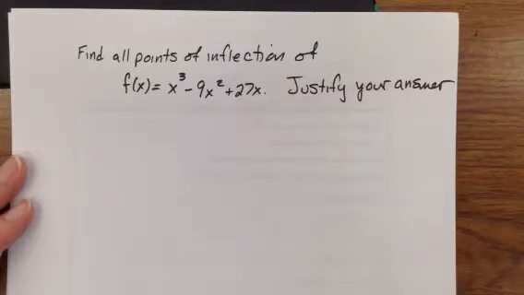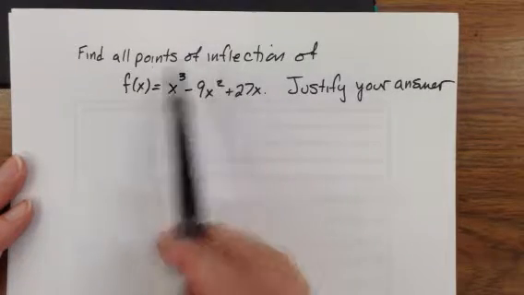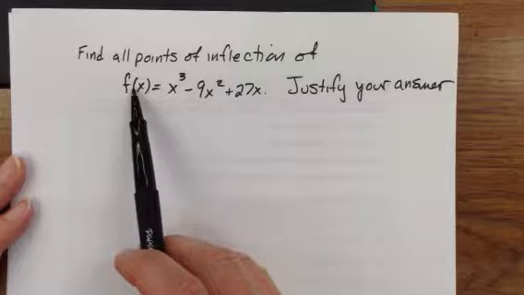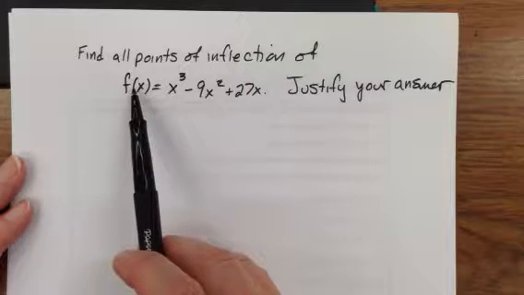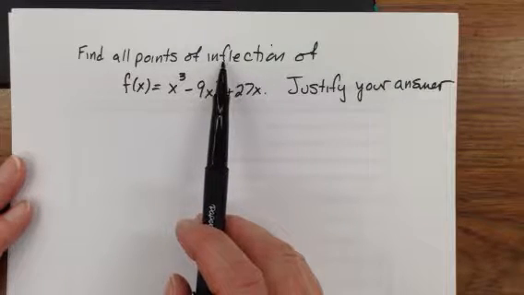Hey there, corn children. Today we are going to be enjoying finding all the points of inflection of a function, justifying our answer as we go. Let's be clear. A point of inflection is where the function changes concavity. It is a point that is defined on the function, and we will need to justify this point of inflection by showing a change in concavity.